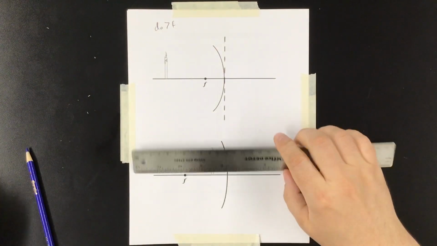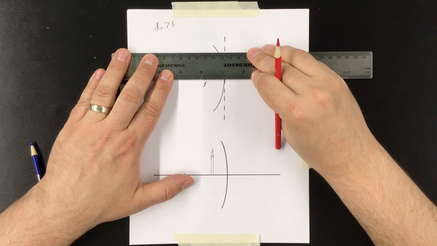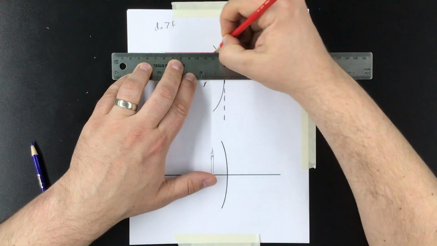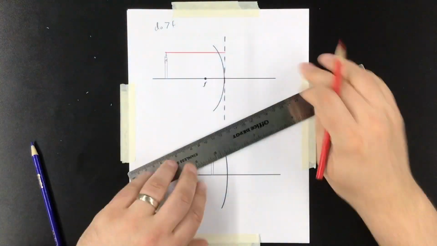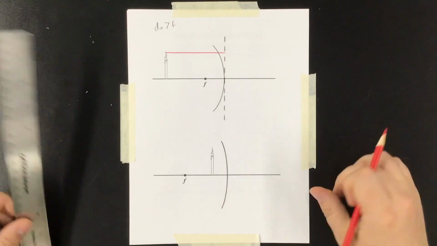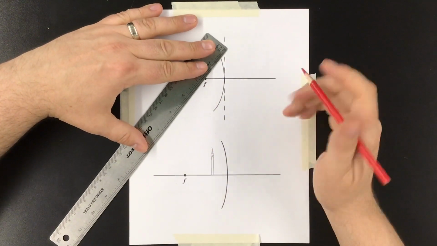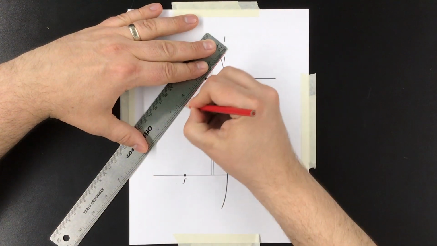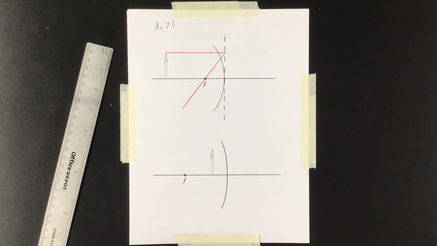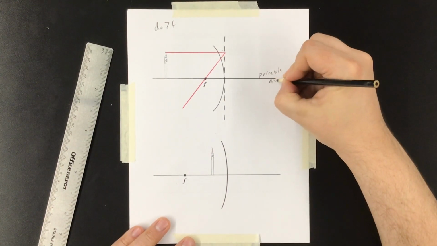First ray, switch into red. Again, you don't have to do it in different colors. It just makes it easier to track what we're doing here, which is we start with a ray drawn parallel to the principal axis. A ray drawn parallel to the principal axis has its reflection in line with the focus, and there's the focus. I'm going to line up my ruler with the focus and draw the reflection right through the focus. Notice the focus is on the principal axis.